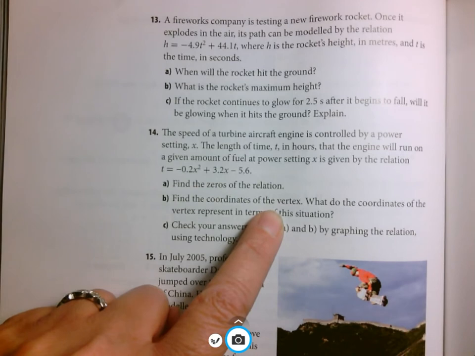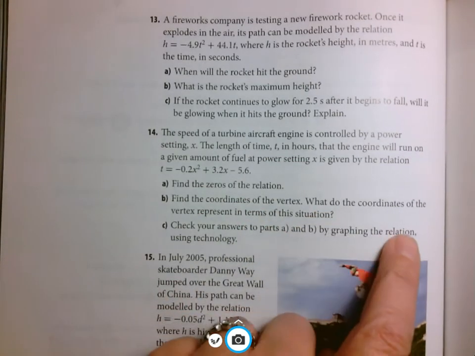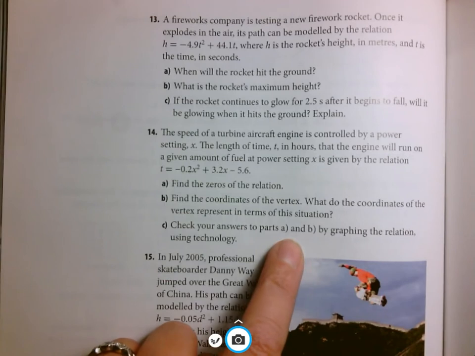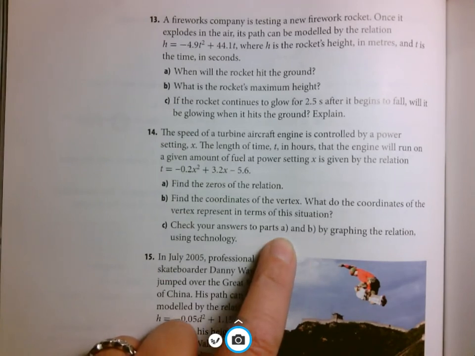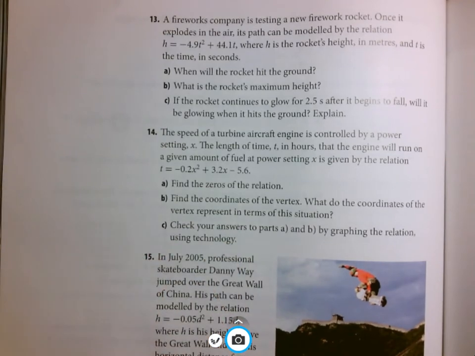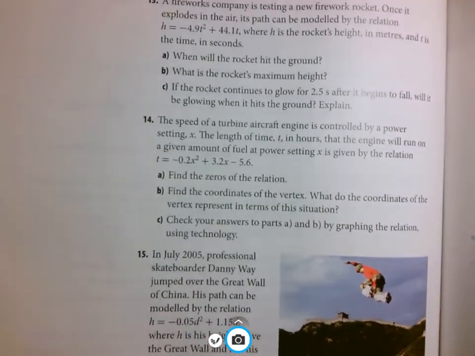So we know once we have x-intercepts, we already know how to find the vertex from those. Then it's saying, what do the coordinates of the vertex represent in terms of the situation, and then check by graphing using technology. So I'm not going to check with technology. I'm just going to do a quick sketch. All right, so how do you do this question? So I'm going to write the equation.